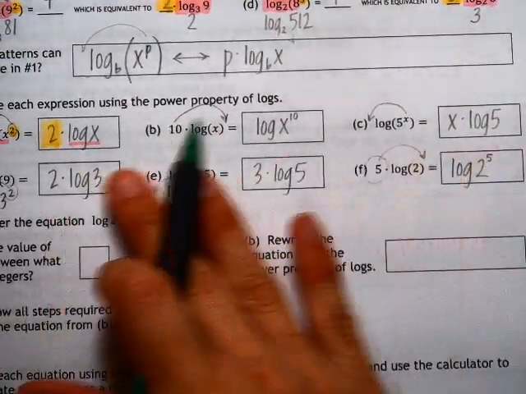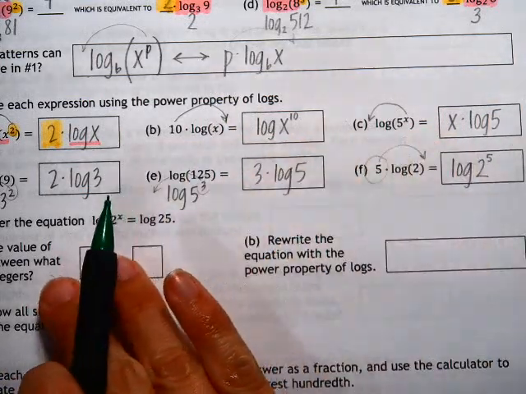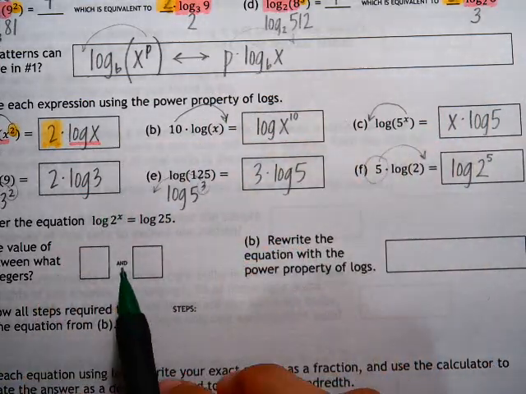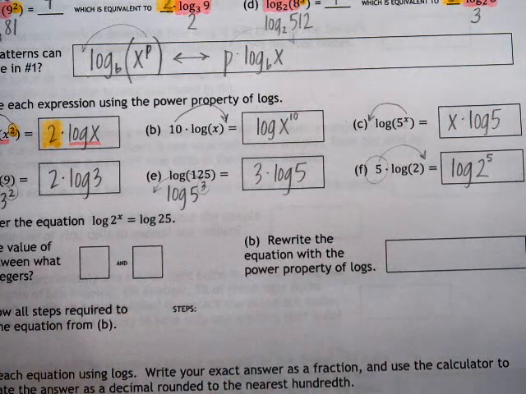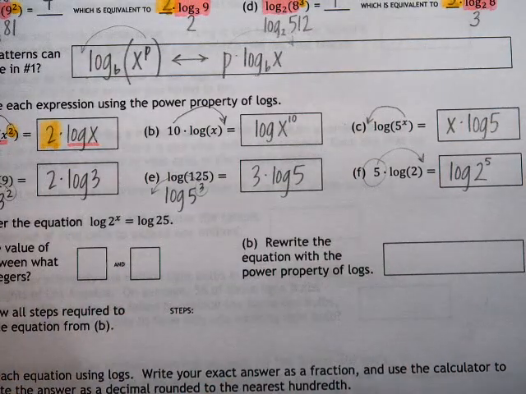Now that you've seen that logs have that movability, we'll take a look at question number 4. Because in question number 4, that movability is going to come in handy so that we can really start to solve problems.